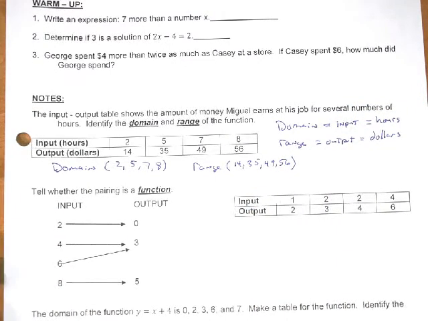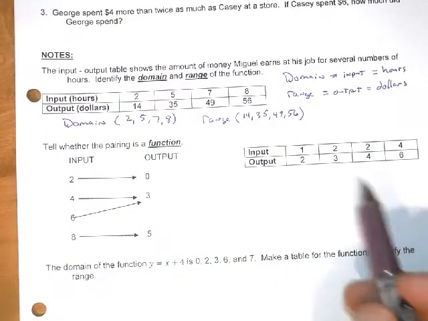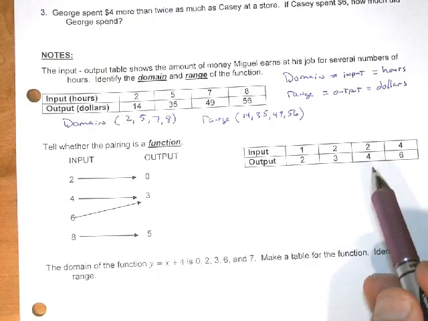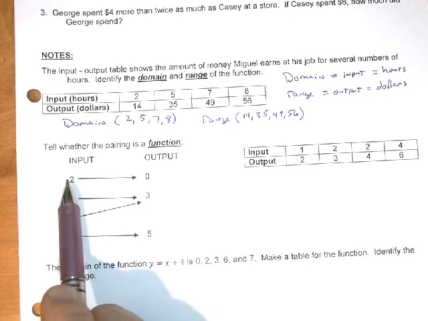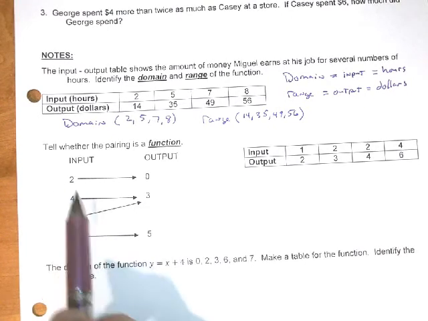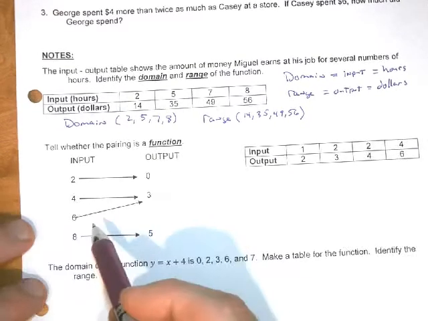Now, to tell if something is a function here, a couple ways that we can present it here. So we kind of have like a flow chart for the first one and then a regular table for the second one here. And we're trying to figure out, is this a function? For it to be a function, ladies and gentlemen, we have to have different inputs. We cannot have the same number for inputs. All right. You can have the same number for outputs. That's perfectly fine for a function.